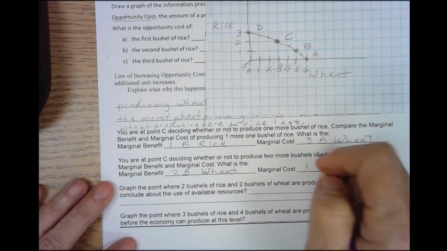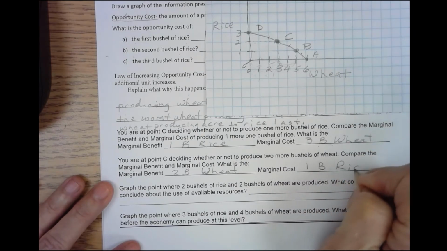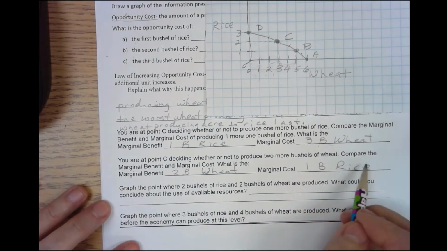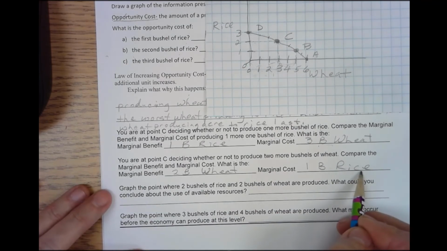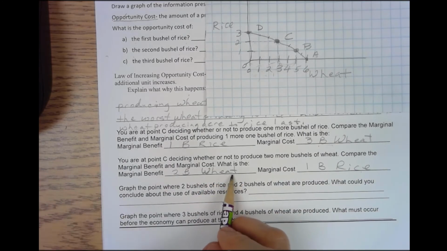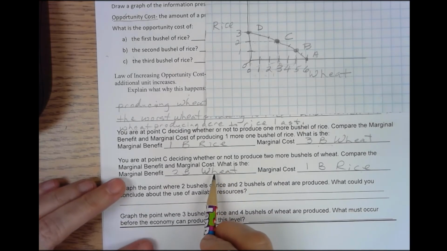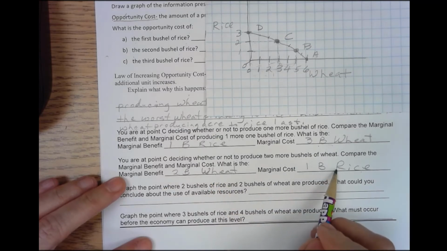So our cost is going to be 1 bushel of rice. So notice that this marginal cost and opportunity cost are the same thing. We're looking at it in different applications. So what this move is going to depend on is which one is greater, the benefit of the 2 bushels of wheat or the cost of the 1 bushel of rice.